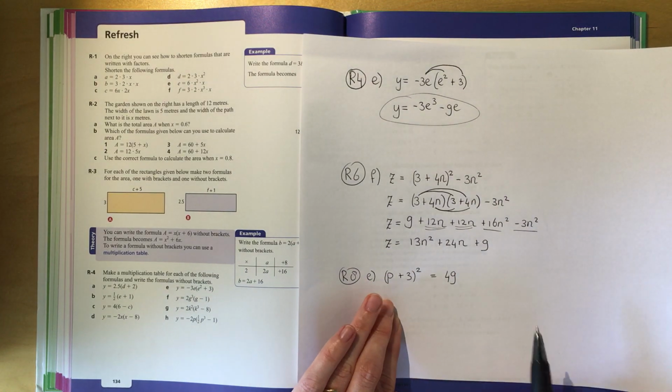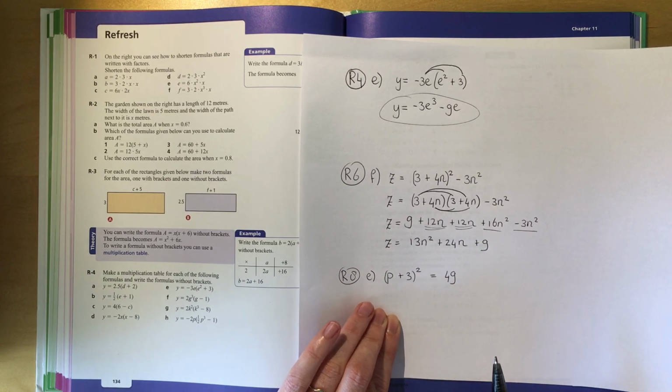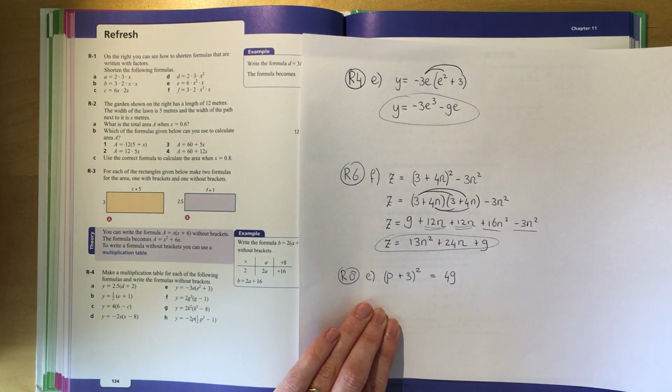This is the ideal order, to start with the n squared, then the n, and then to end with a regular number. But if you have a different order, then that's correct as well. In any case, this is the final answer.